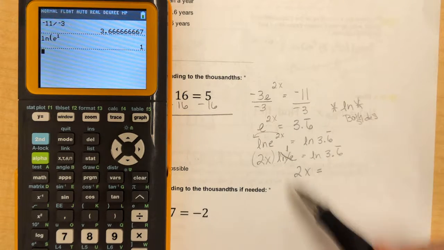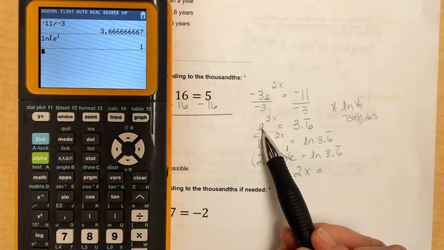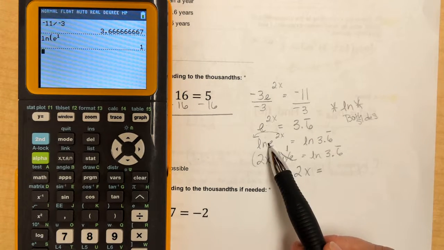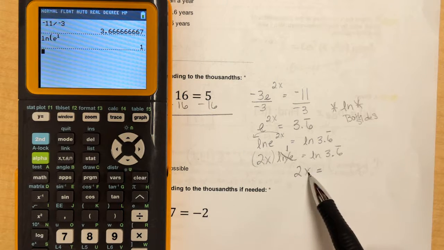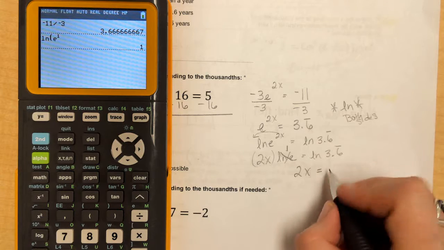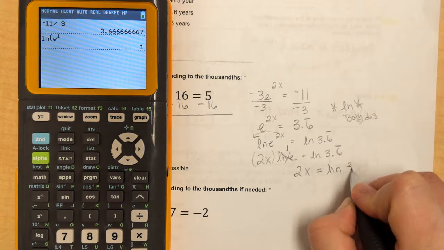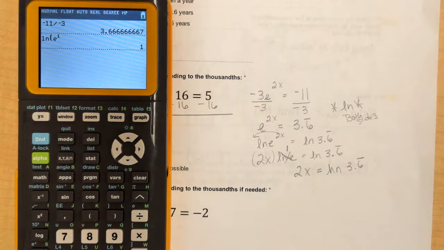2x times 1 is just 2x. So if you want to skip all that when you're working on one of these problems, you see e, you know you're going to do the natural log of it. Cancel it out, just write your exponent. But you have to take the natural log of the other side. So I'm still on natural log of 3.6 repeating.